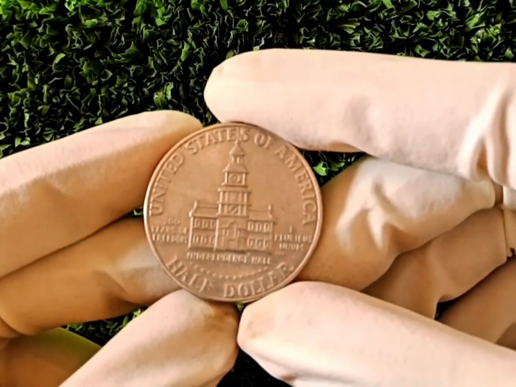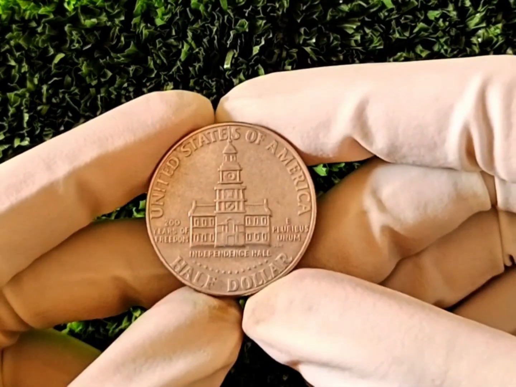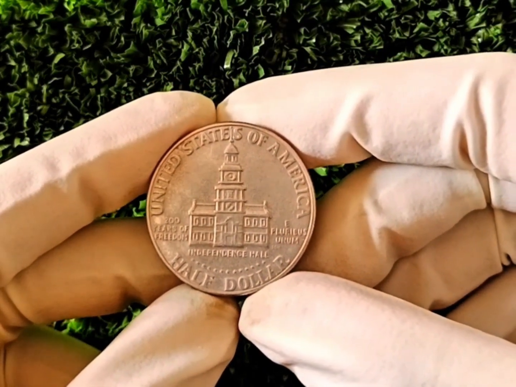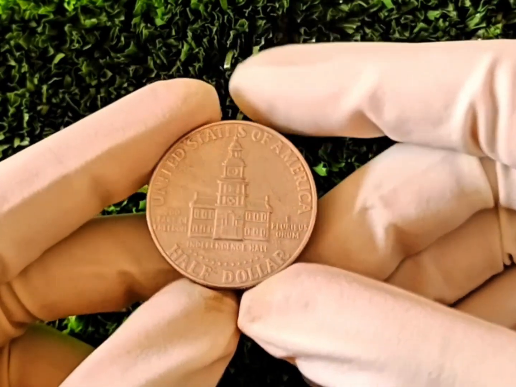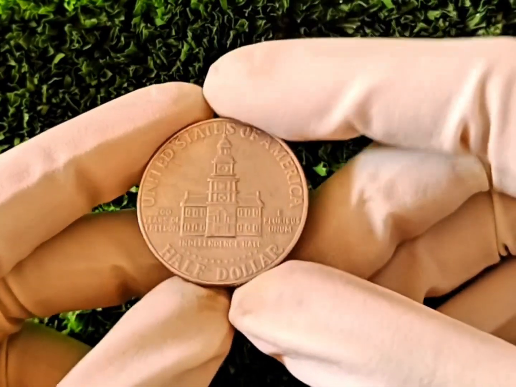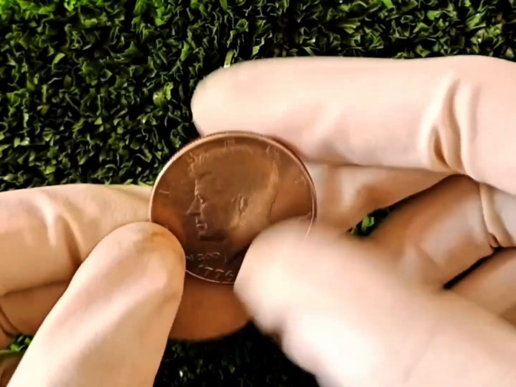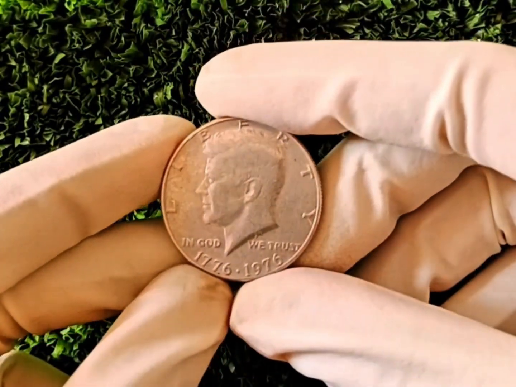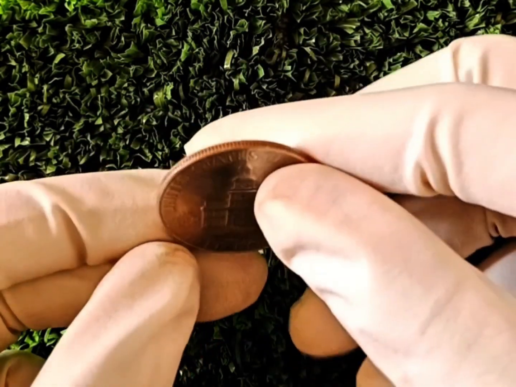The market for rare coins remains highly active, with auctions and private sales frequently setting new records. If you own a 1976 Kennedy half, consider having it professionally graded to determine its true market value. Conclusion: the 1976 Kennedy half bicentennial edition is a true gem in the world of coin collecting.